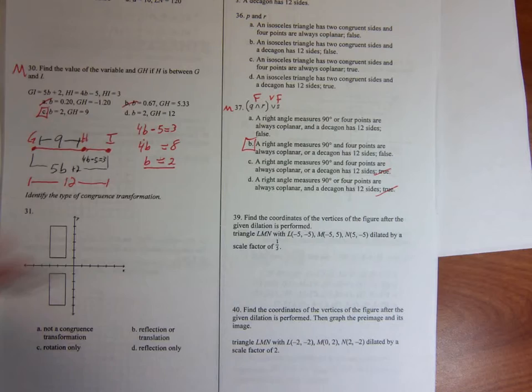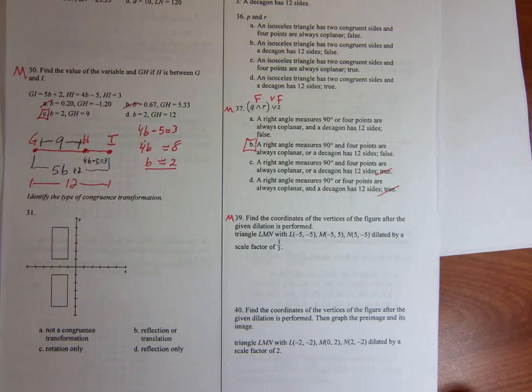Now, number 39. Dilations. So this is chapter 9 stuff. Dilating is like fractional distance. So we need to find a vector and then shrink it down or make it larger and then add that to our starting point, which is our center of dilation. First thing we should do, we should plot everything. So let's draw a picture.